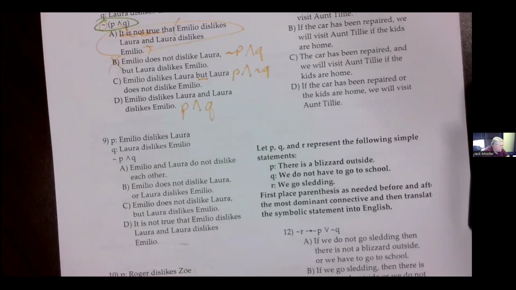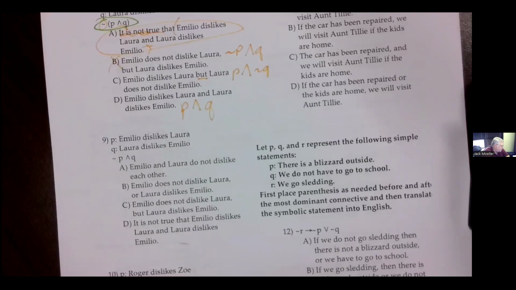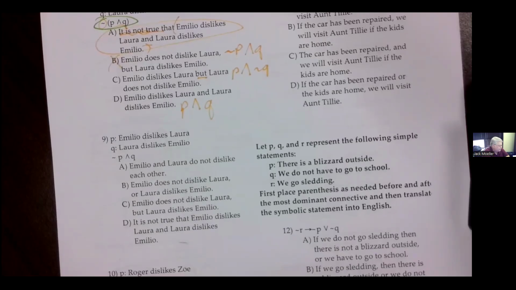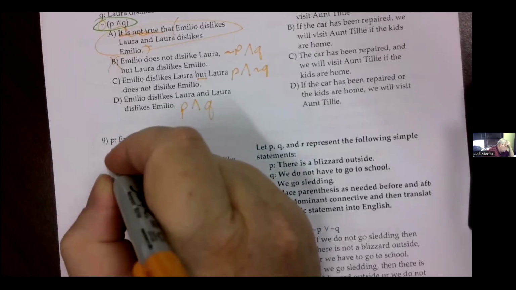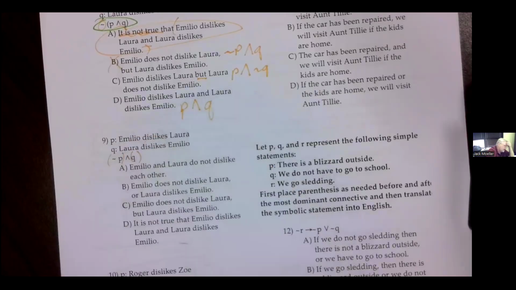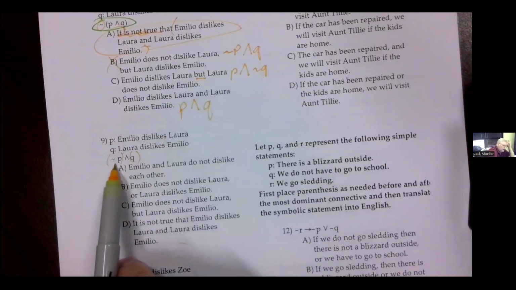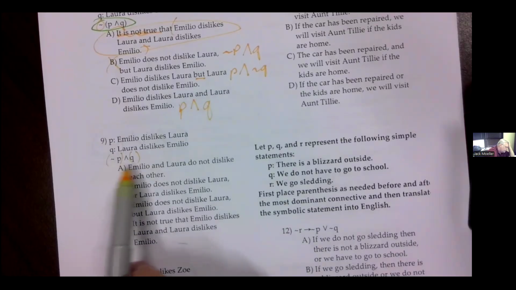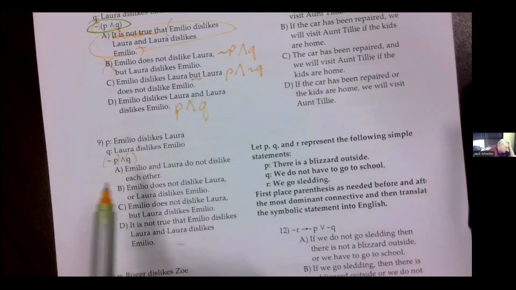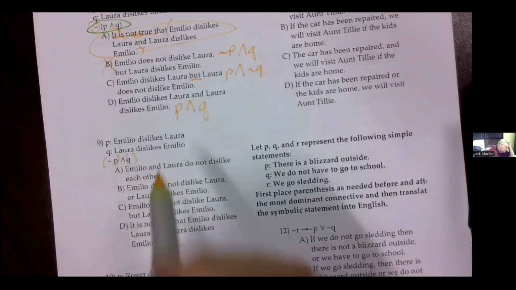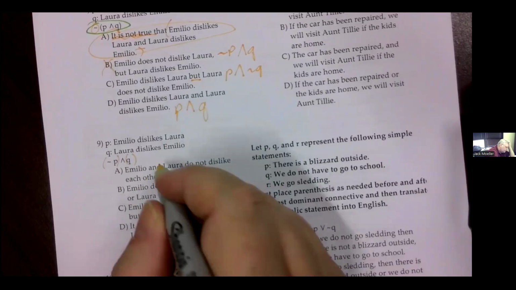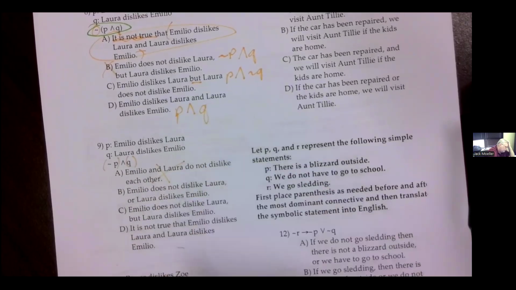Okay, so now we have the same P and Q, but now we have no parentheses. So if we have no parentheses, basically what we're saying is and is a higher priority than the negation. So we're doing the and first. The only one that's negated is Emilio. So let's go through this. Emilio and Laura do not dislike each other. Well, that's for both. It can't be that one.